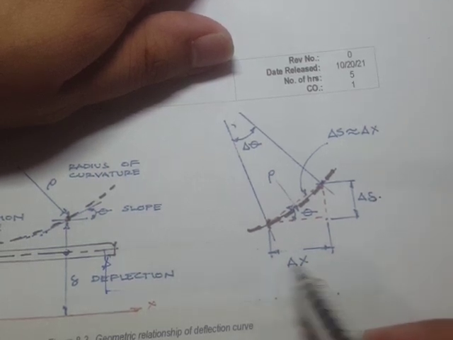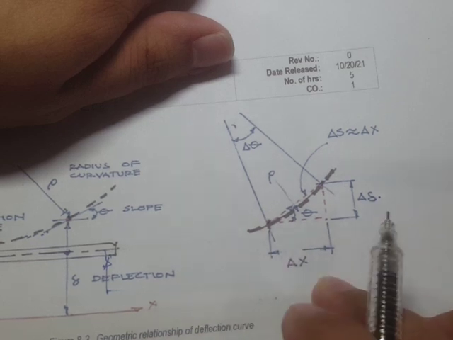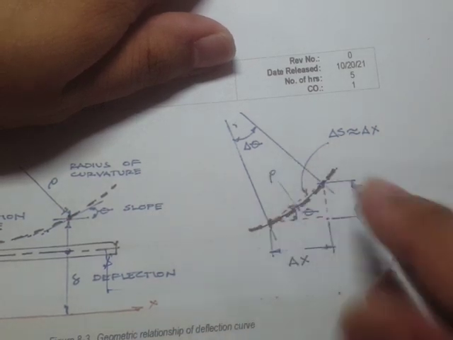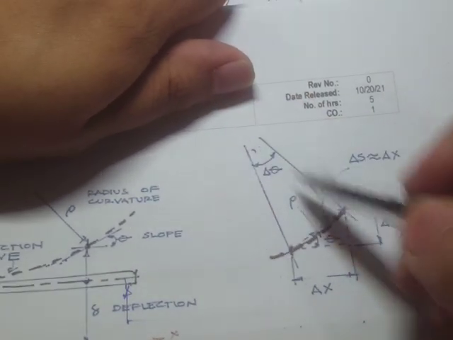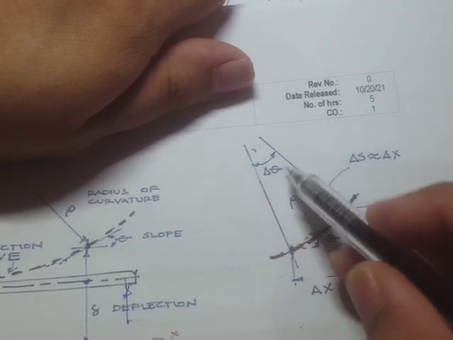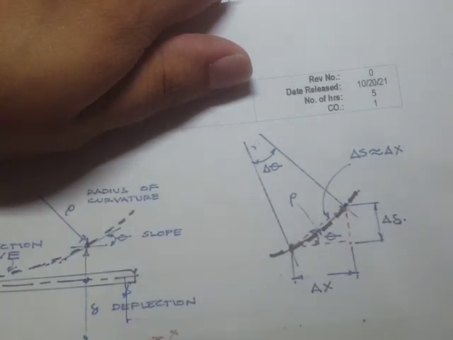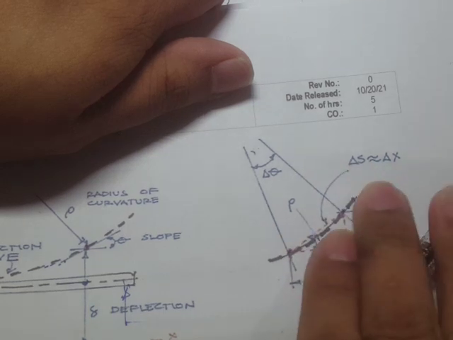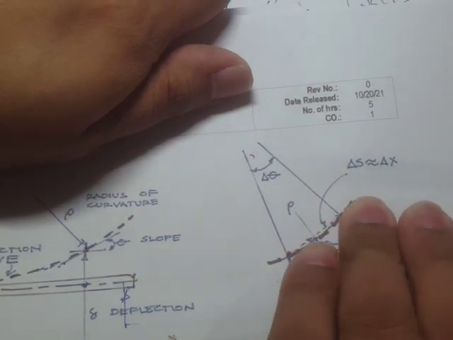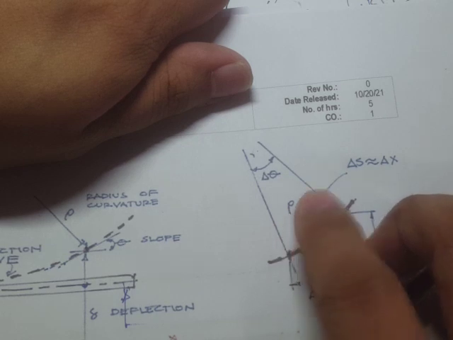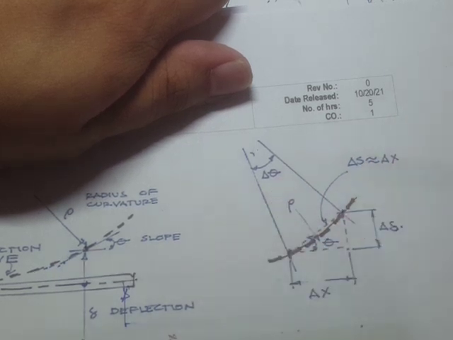This one is the change in the position along the x, and we can also relate this curve to the radius of curvature, and also this angle right here. Okay, so now let's consider this curve. So how do we relate this arc length to the radius of curvature, and also this angle?